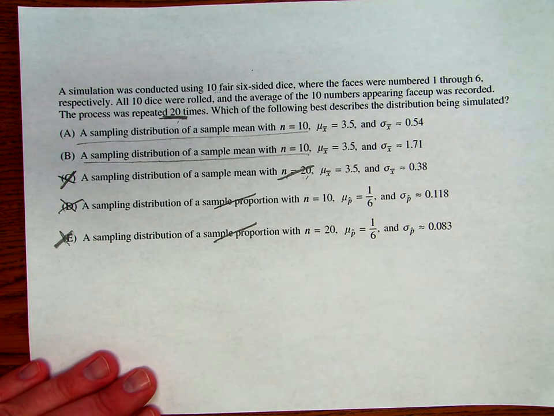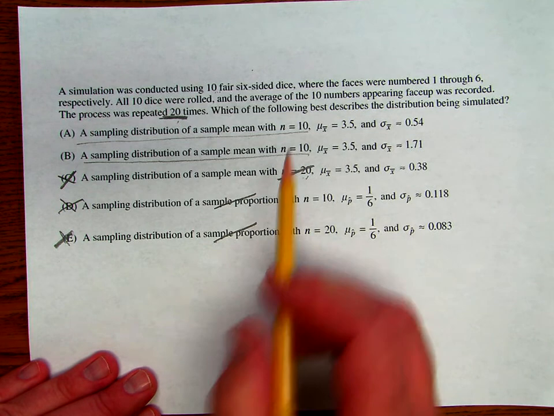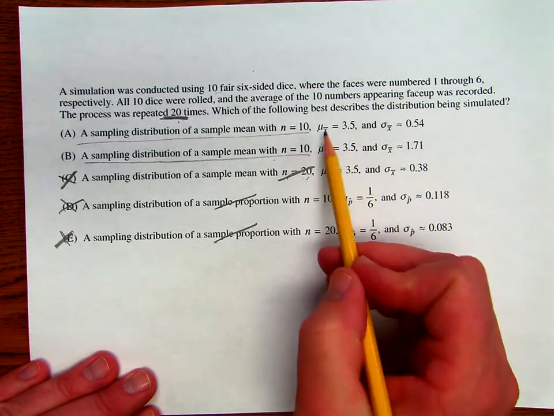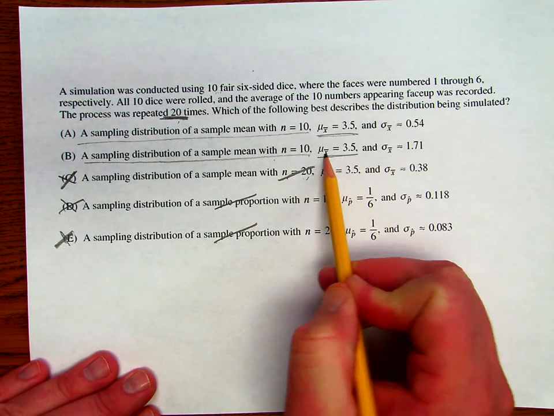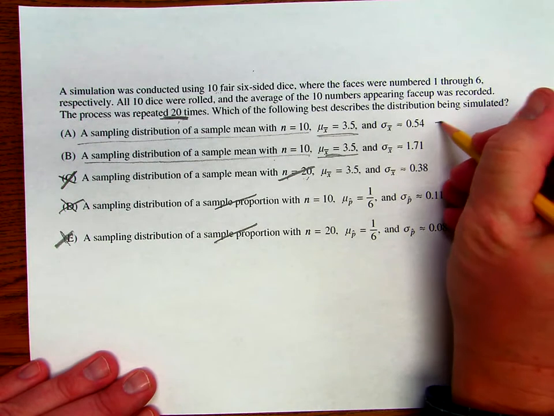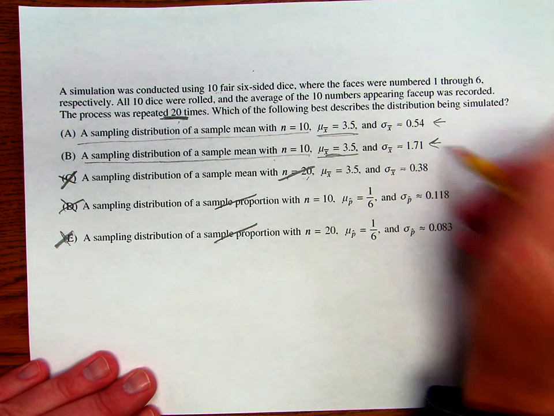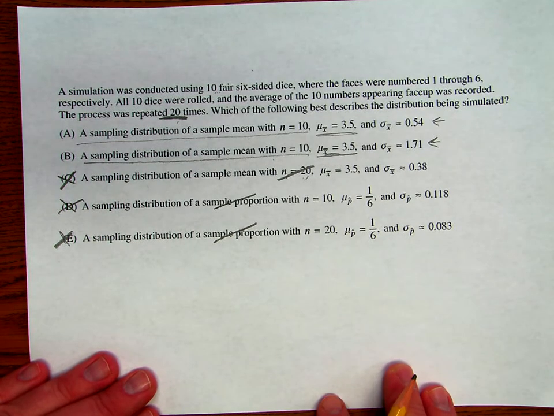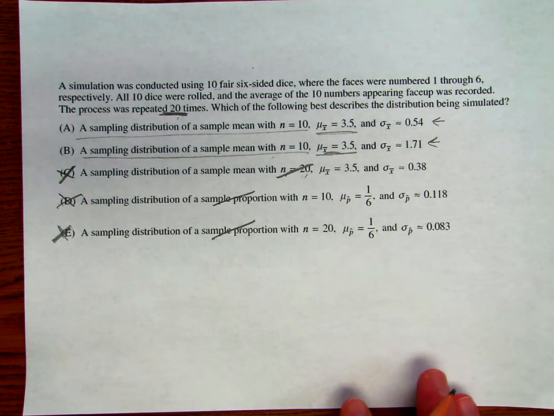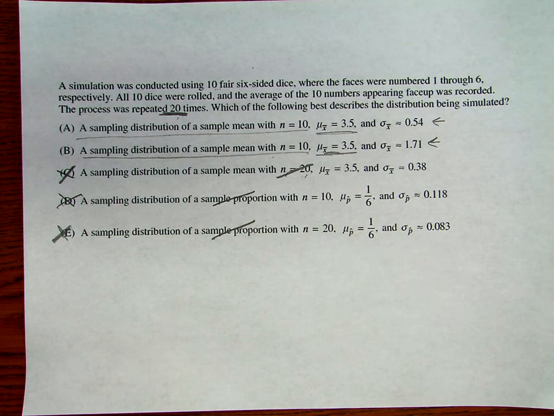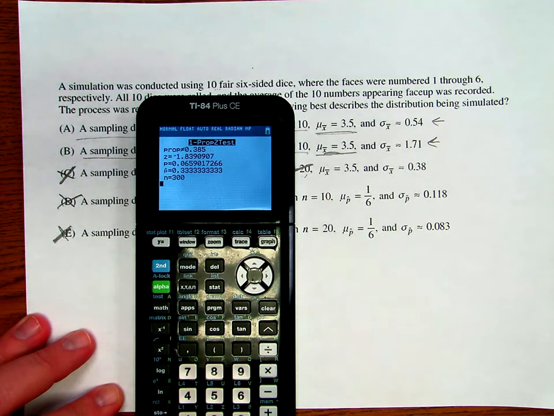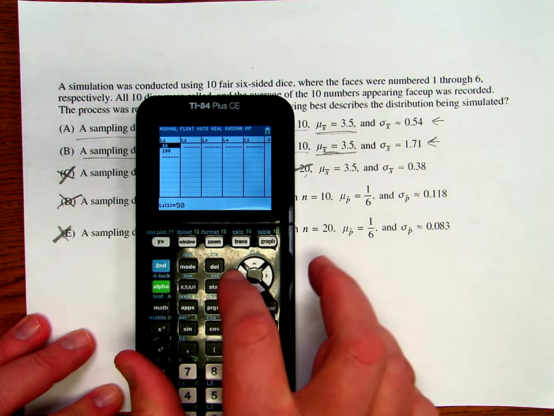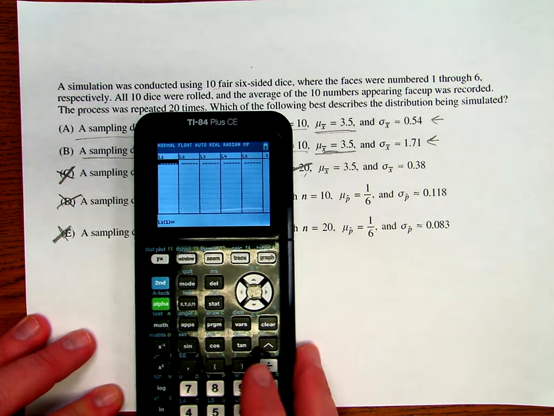All right, so now we're down to, well, what's the deal with breaking a tie? The mean of the sampling distribution being 3.5, well, that's the same for both. So now it comes down to the standard deviation of the sampling distribution. For this one, I'm going to turn to my calculator. I'm going to go to Stat, Edit, and create the probability distribution here.